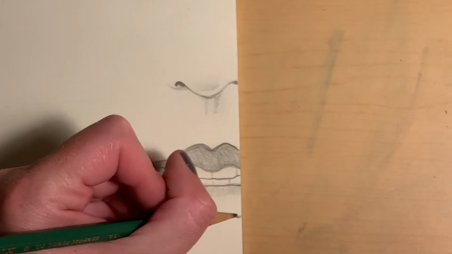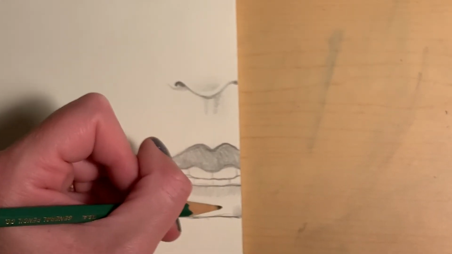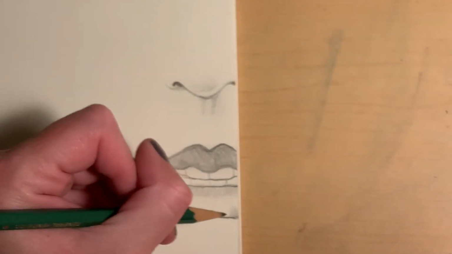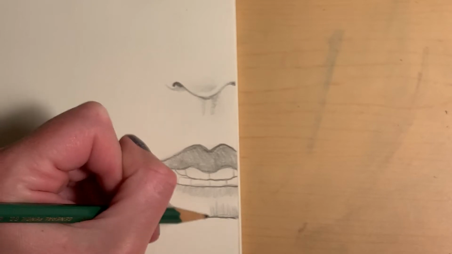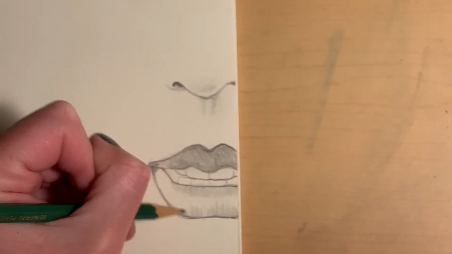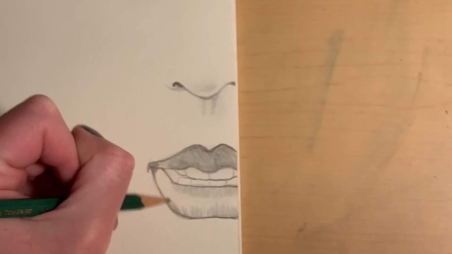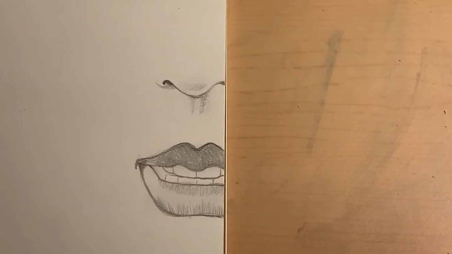At the bottom here, I'm going to put some lines. Lines coming up off of the bottom of the lip. Like this, all the way across. Okay? And then gently shade, whoops, with your finger.